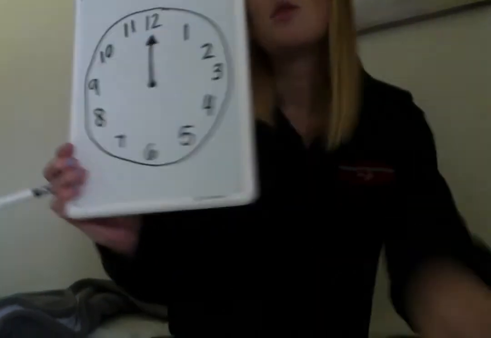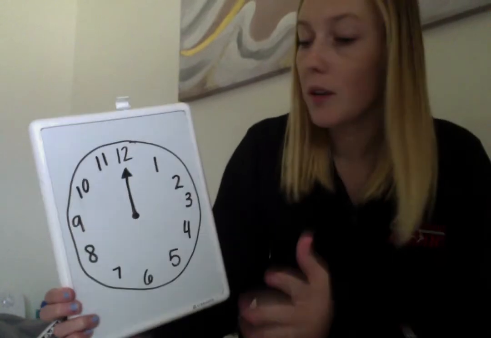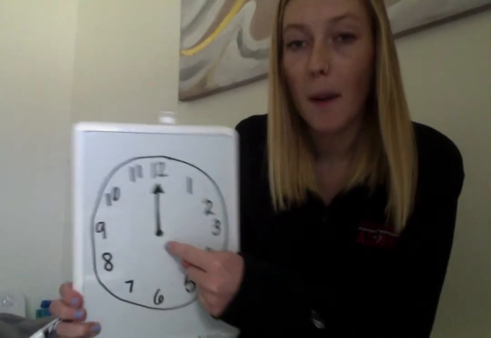I hope you all said that when time is to the hour, the big hand or the minute hand points to the 12. When it's right on the hour, our minute hand is always going to point straight up at the 12.